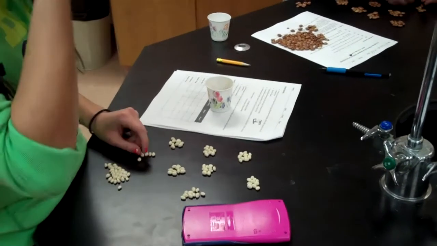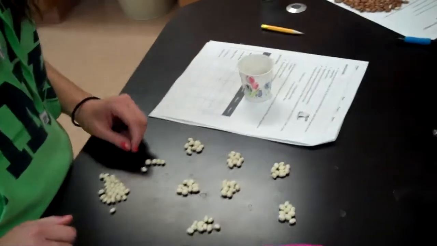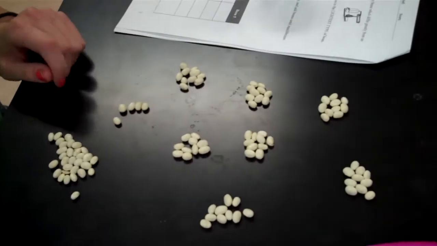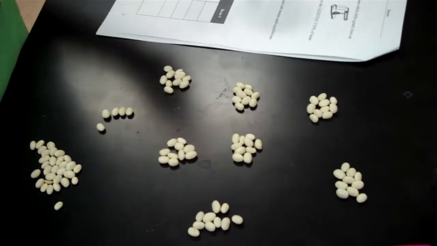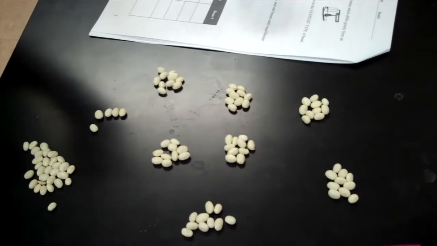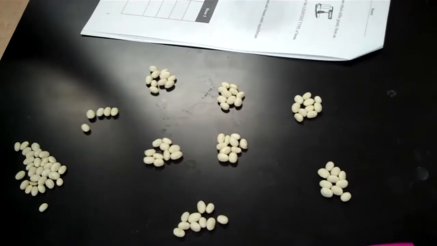Okay, what are we doing? Counting out 100 beans of each one. 100 beans of each kind of bean? Yep. What kind is that? I don't know. Guys, what kind of beans are these? Those are navy beans. Navy beans. Yes.